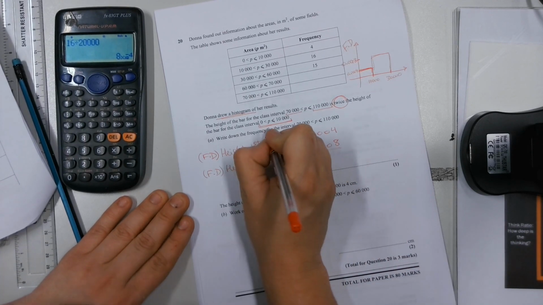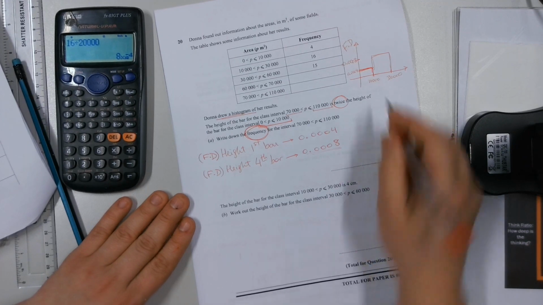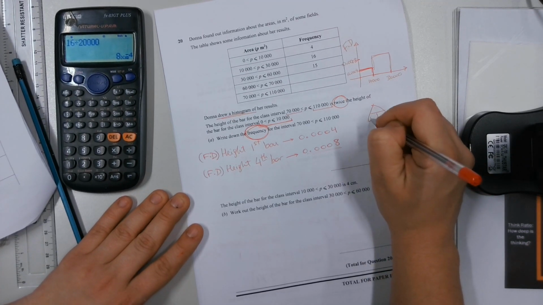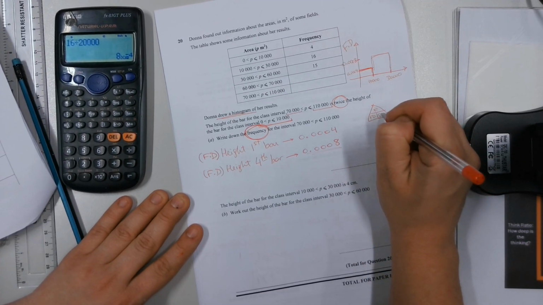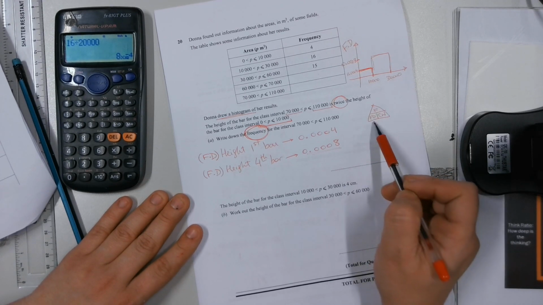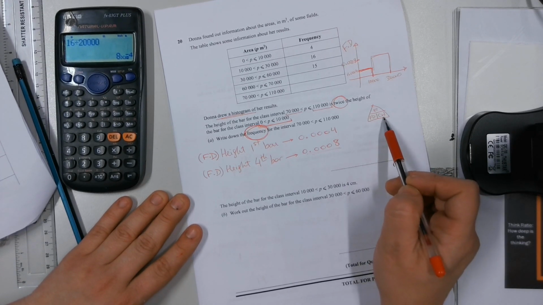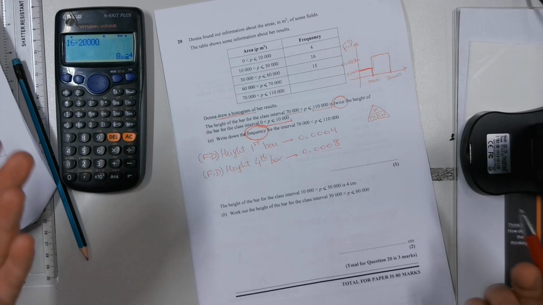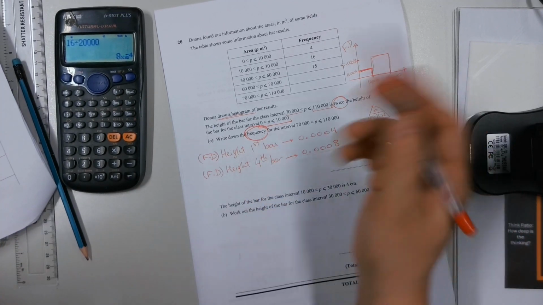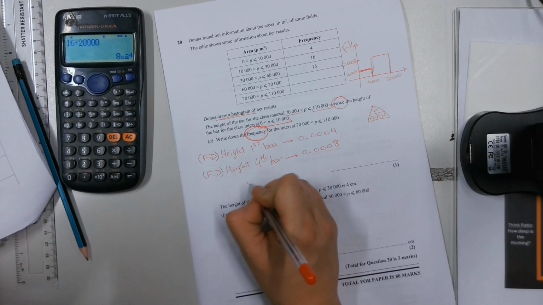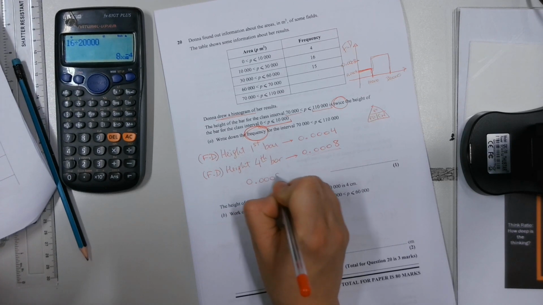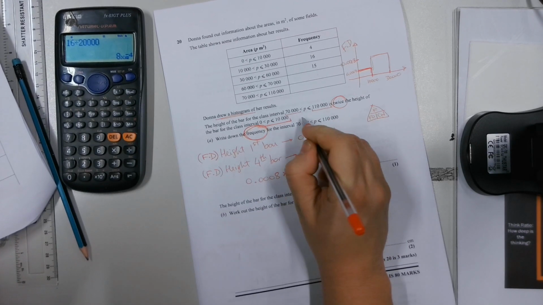Now, what I need to write is the frequency for that interval, but I know that the frequency density was frequency over class width. So the frequency is just the frequency density times the class width. Because I can also think about the frequency as the area of this bar. So if the height is 0.0008, I'm multiplying this by the class width.